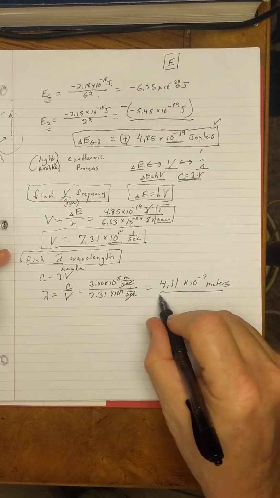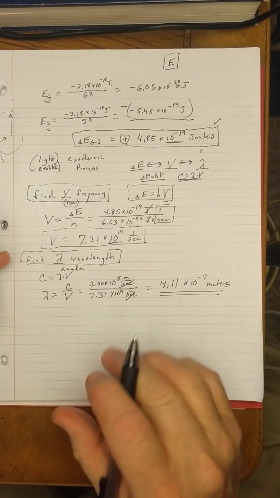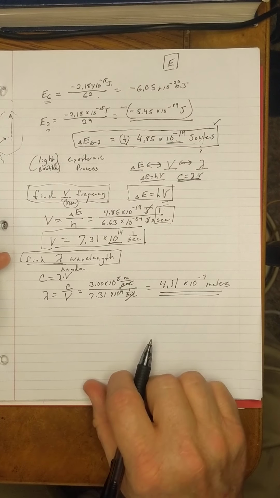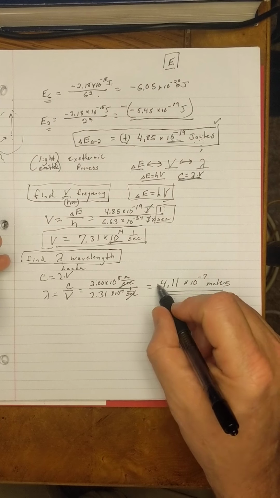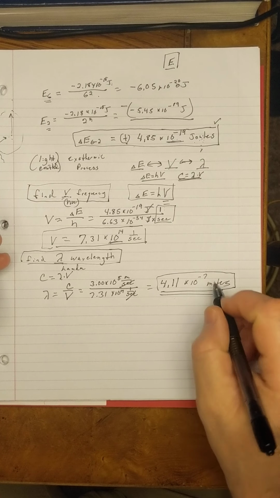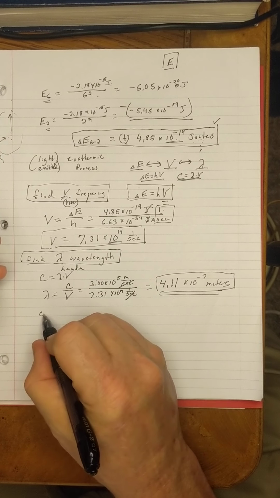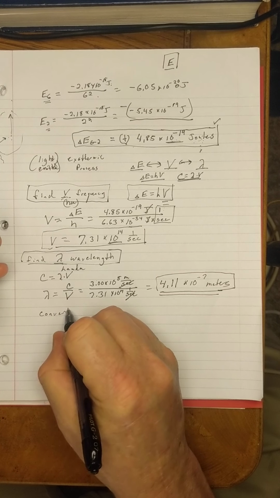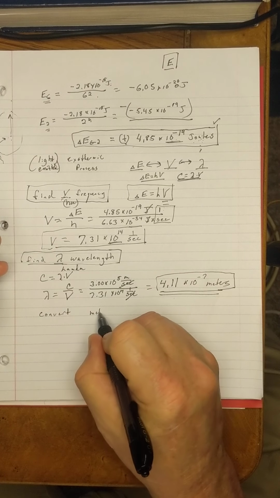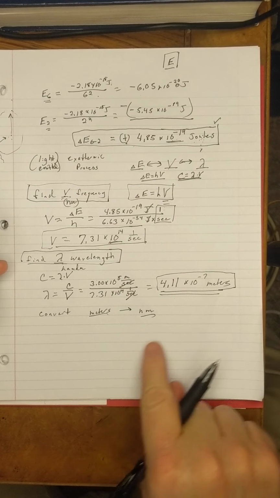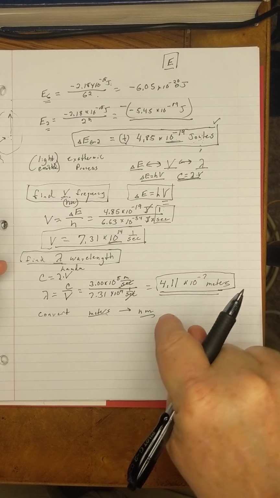Now, usually on our scales, when you look at a spectral chart, your wavelengths are often given to you in nanometers. Okay, so I'm going to convert meters into nanometers. And if I gave you the opposite task, you could start with nanometers.